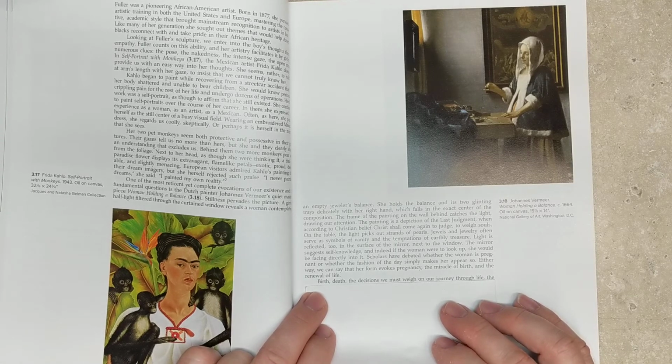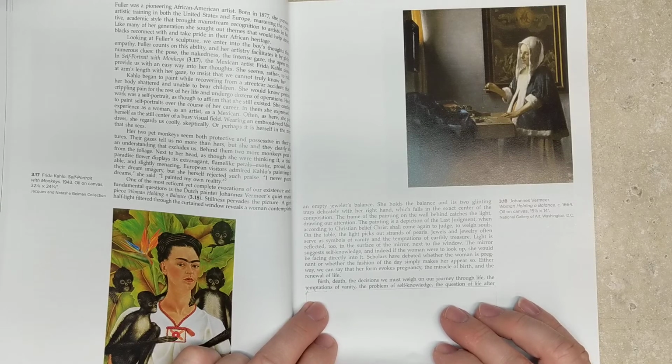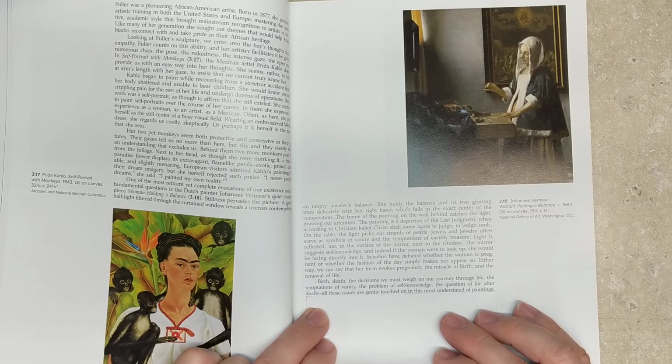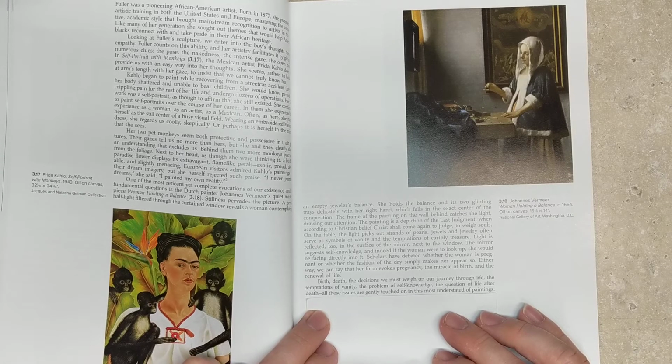Birth, death, life, the decisions we must weigh on our journey through life, the temptations of vanity, the problem of self-knowledge, the questions of life after death. All these issues are gently touched on in this most understated of paintings.